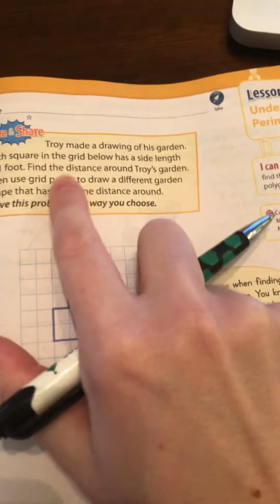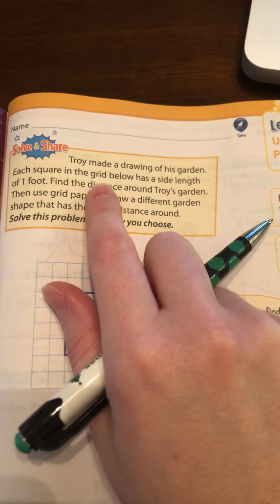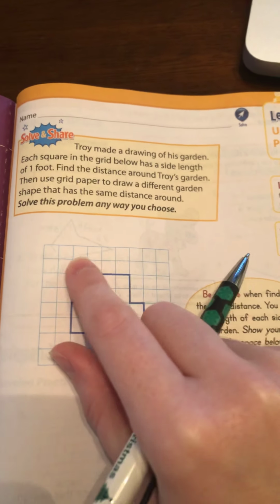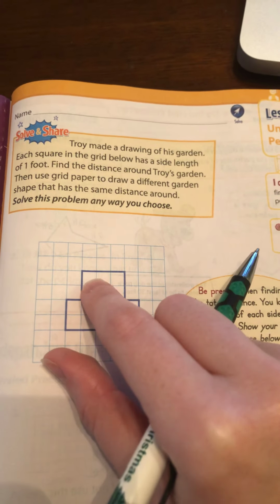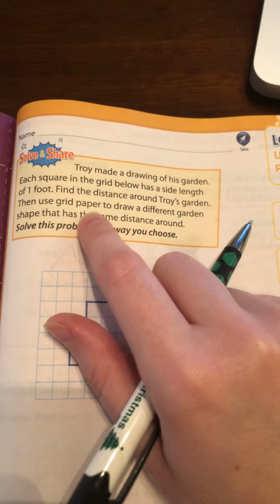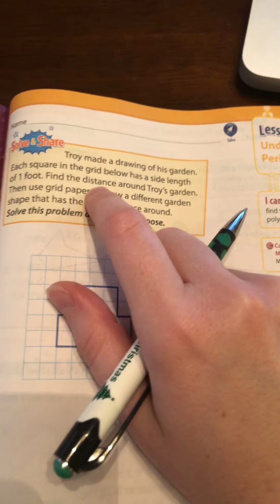And it says, Mr. Troy has made a drawing of his garden. Each square in the grid below has a side length of 1 foot. So each of these little squares is 1 foot squares. Just pretend. Find the distance around his garden. Then use grid paper to draw a different garden. Now, not everybody has grid paper, so we'll do the first part.